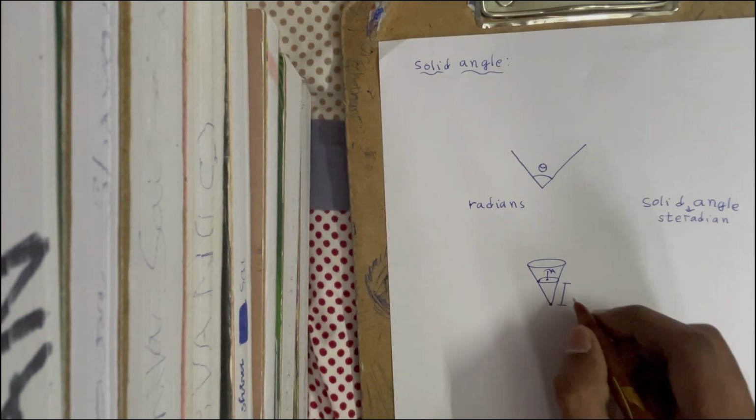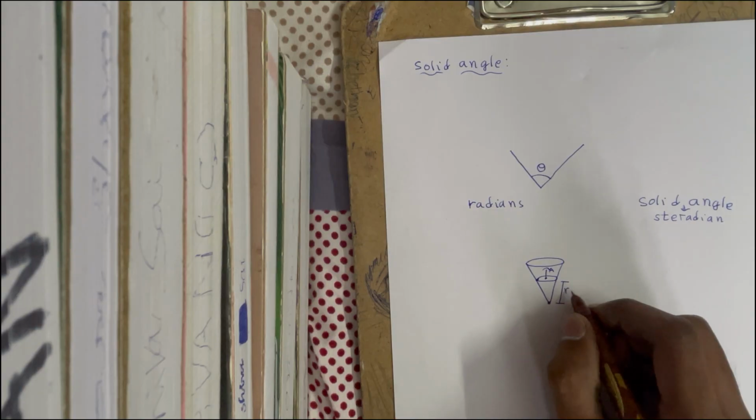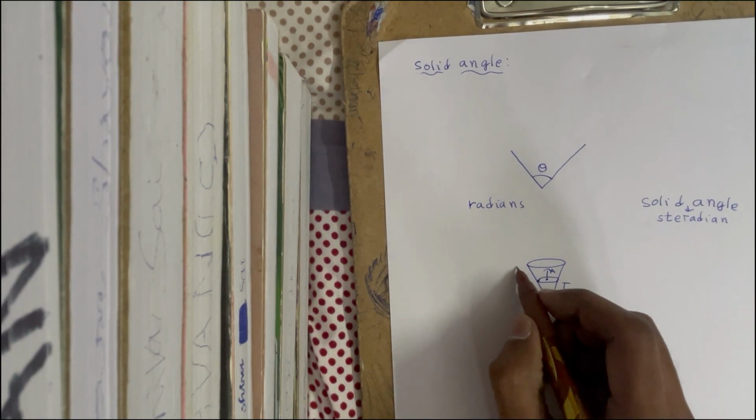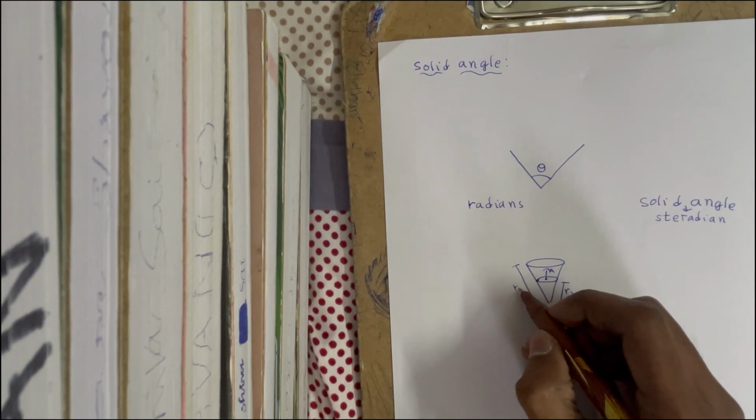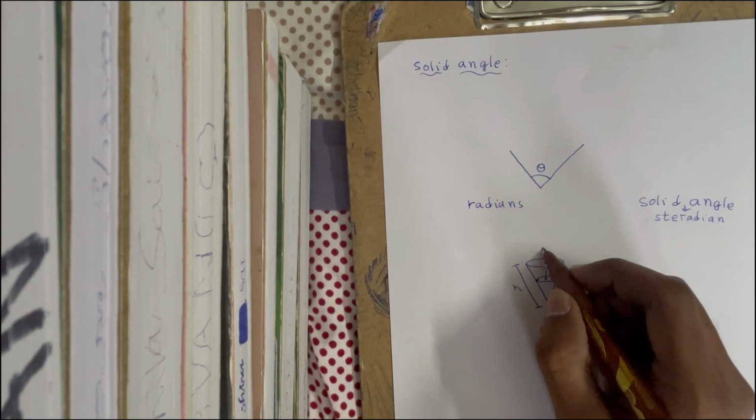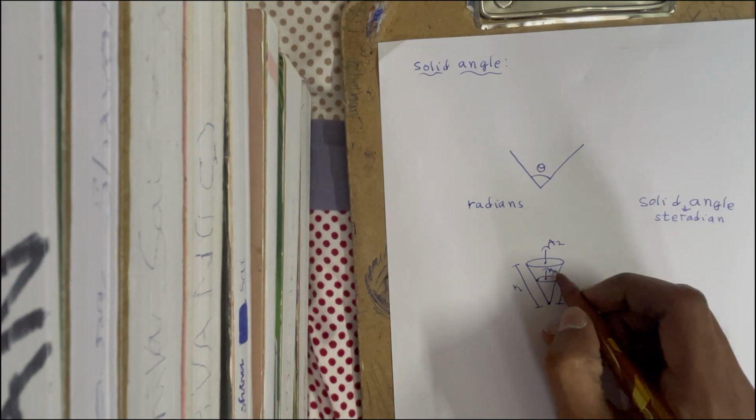Let's suppose this is R1 and this is R2, and then this would be A2.